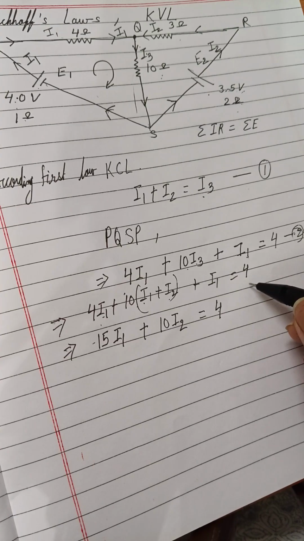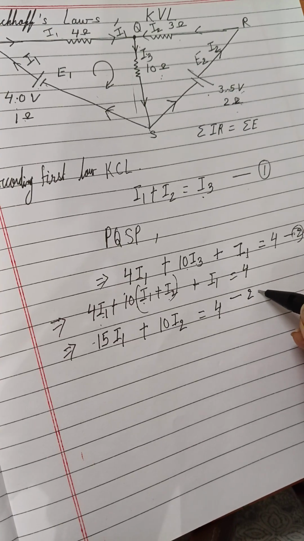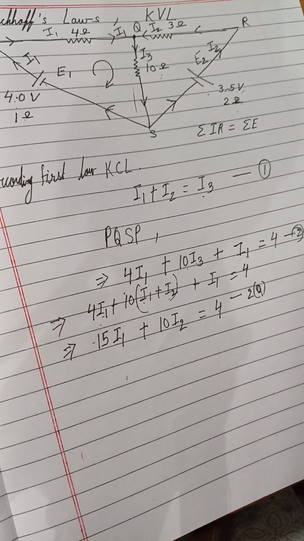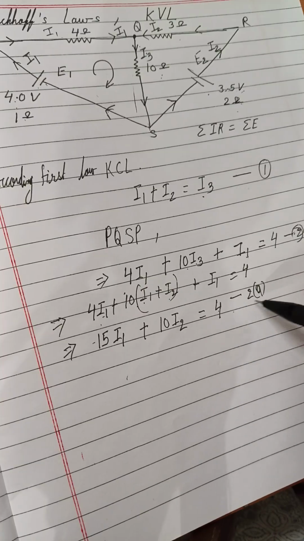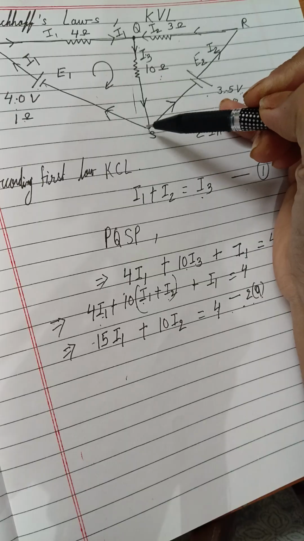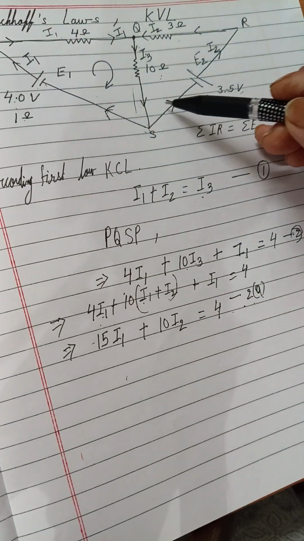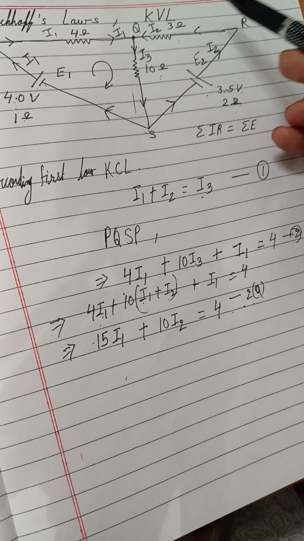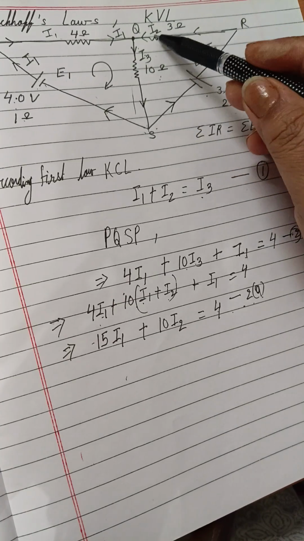I have already written equation 2, so you write 2a. So this 2a equation is for this circuit only, PQSP. Now we can find out for the same, which circuit, this circuit, that is QRSQ.